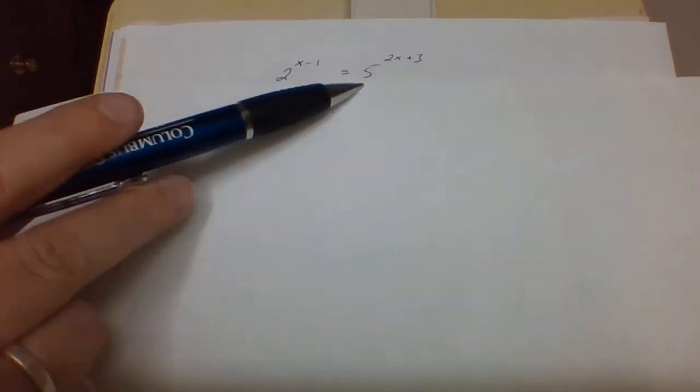Let's take a look at this example. We have 2 to the power x minus 1 equals 5 to the power 2x plus 3. Now, when we're looking at this section, our first goal would be to write this so that these have the same base. If we could do that, then we could go ahead and set the exponents equal to each other, and that would be an easy way to do this problem.